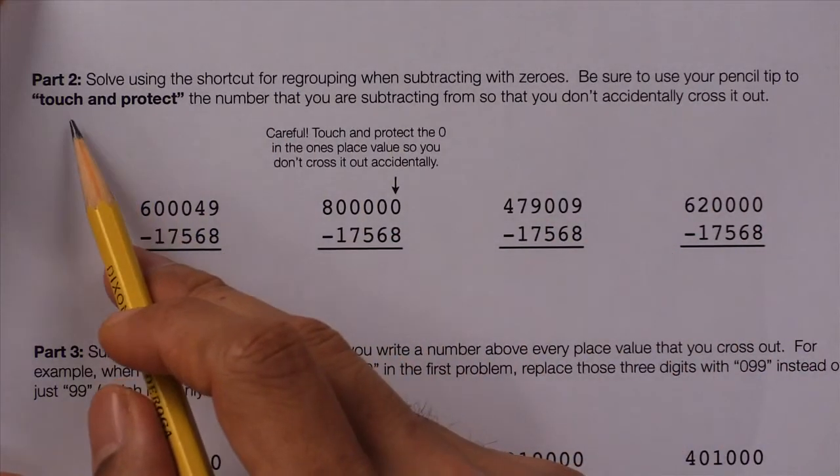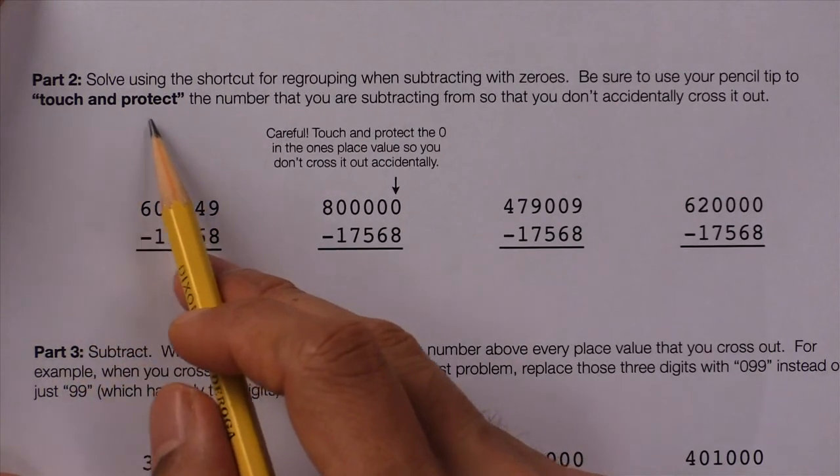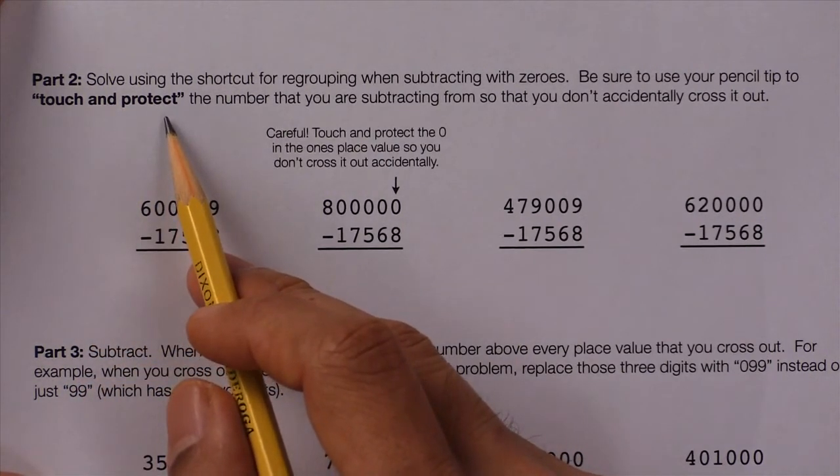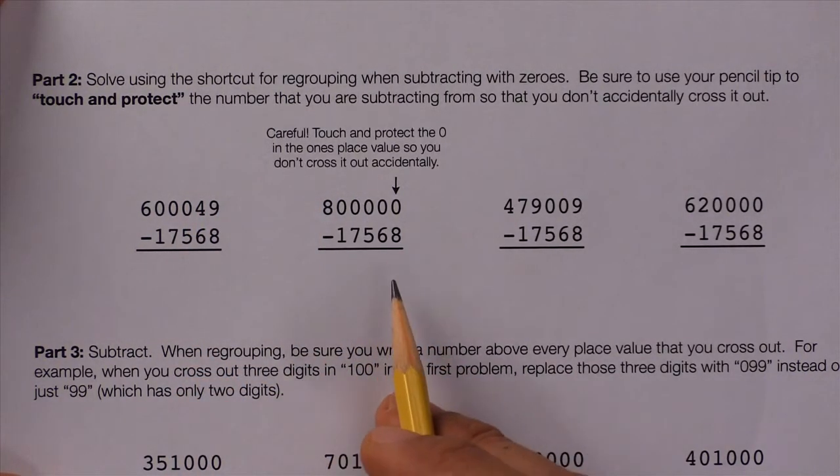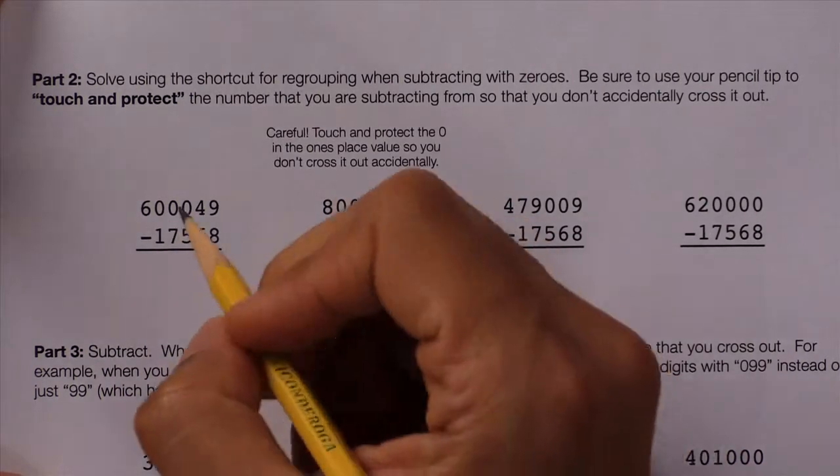Let's go over a few examples so you can see the nuances behind this approach. In part 2, notice that it says, touch and protect the number that you are subtracting from so that you don't accidentally cross it out. And you'll see that's especially important when we get to this problem. Let's start with the first problem here.